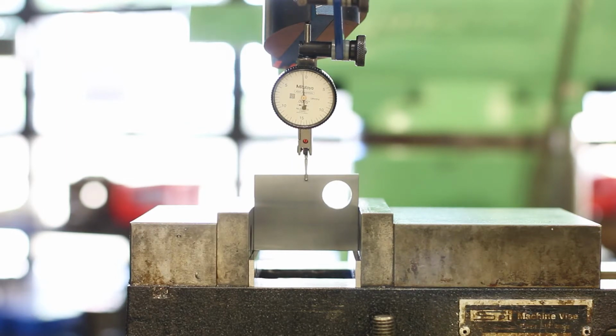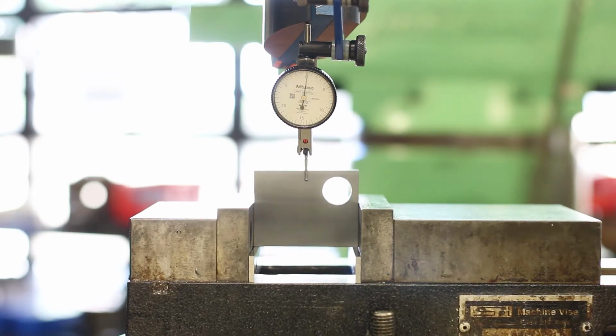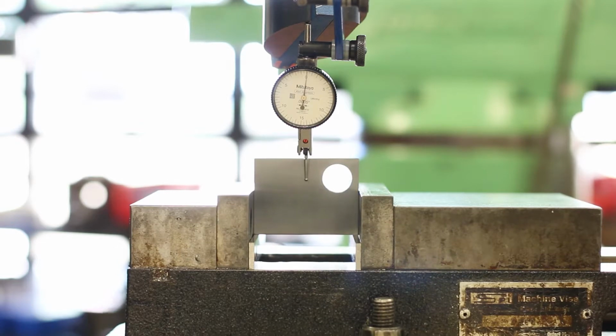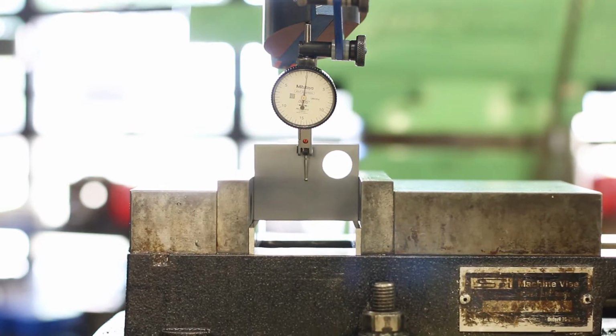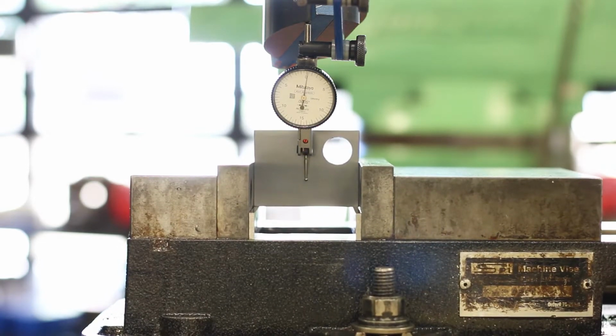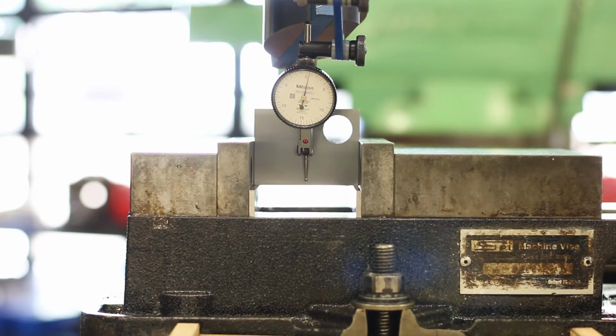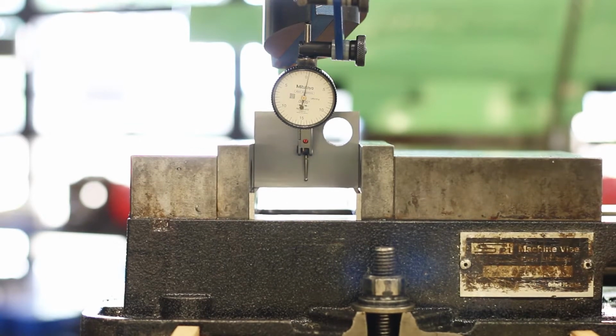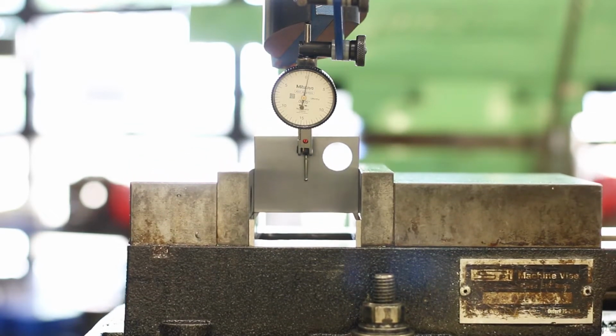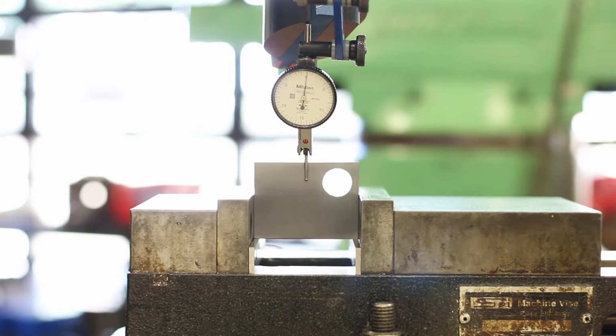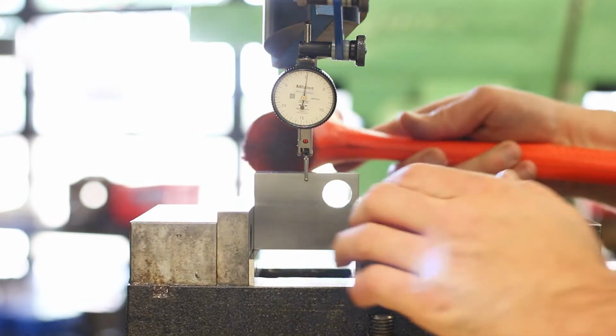Okay, I'm going to tighten the vise just a little bit, re-zero it, and then check it with the knee. Okay, so that's about 1 graduation, so 1/2 thousandths. Maybe just a little bit more.